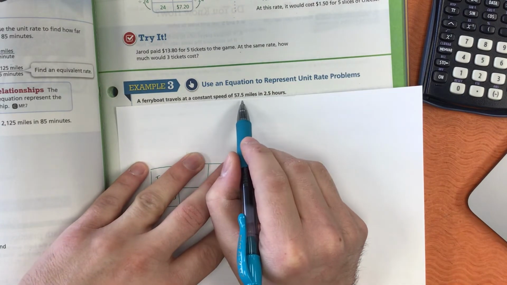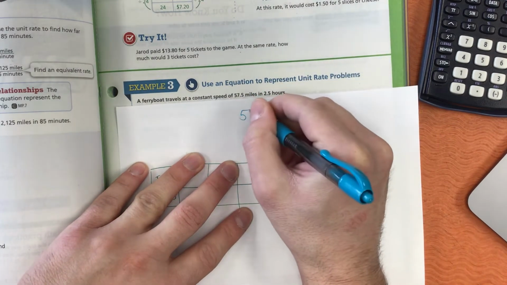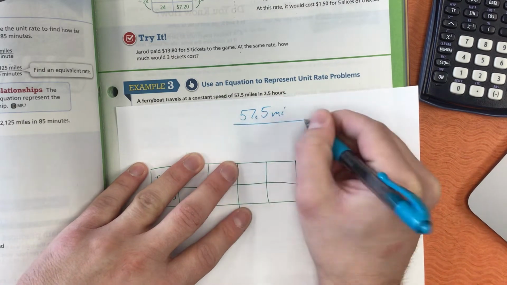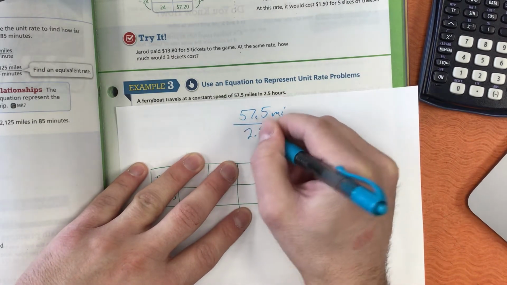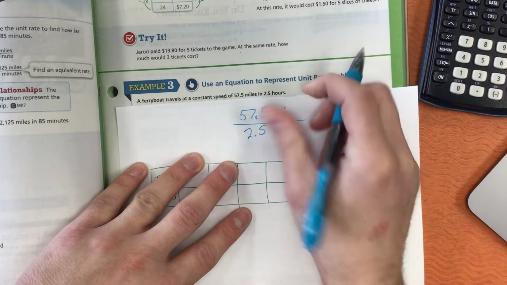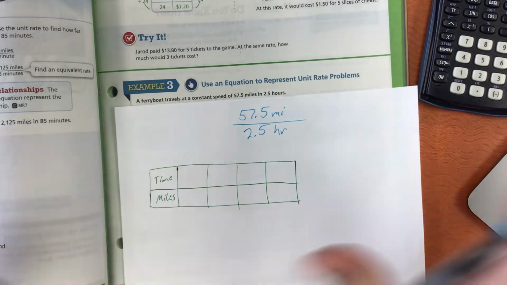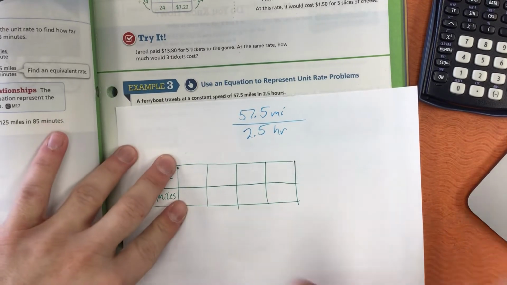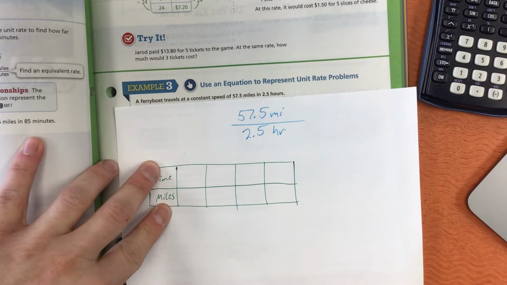So it's 57.5 miles in 2.5 hours. Okay, so that's my ratio that I'm working with. You can already see how you're going to figure out your unit rate. I'm going to show you with this table too, okay?